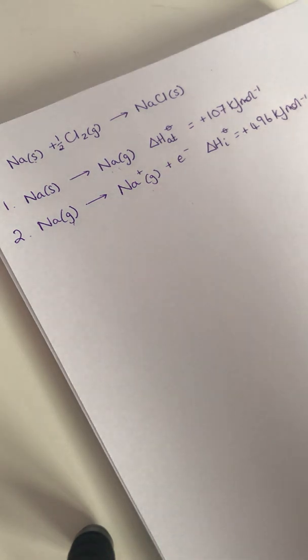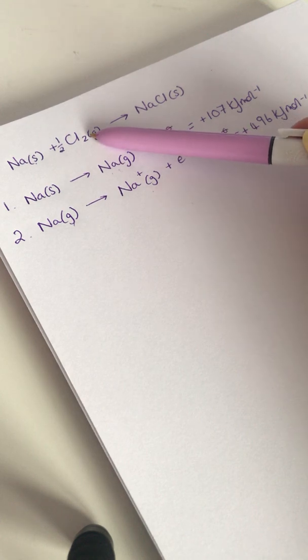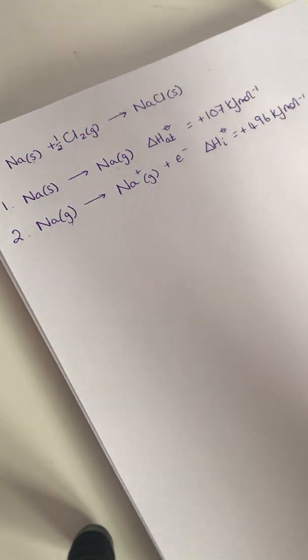Because we've already got the chlorine as a gas, we don't need to worry about changing the state here. But what we do need to worry about is going from Cl2 into Cl atoms.